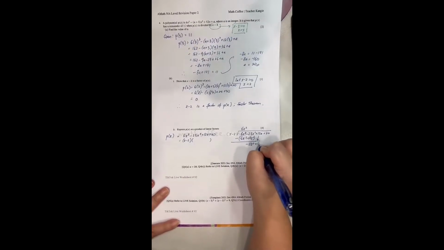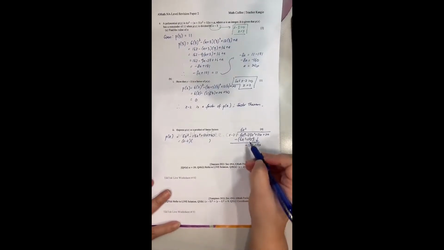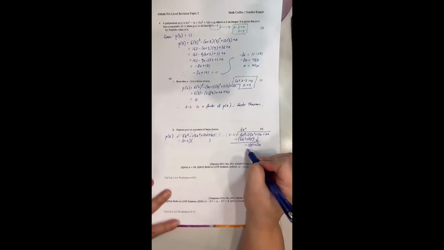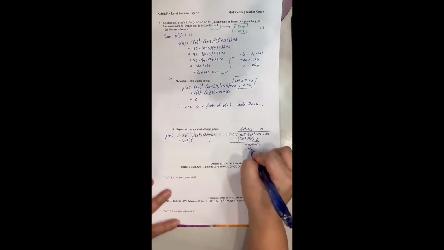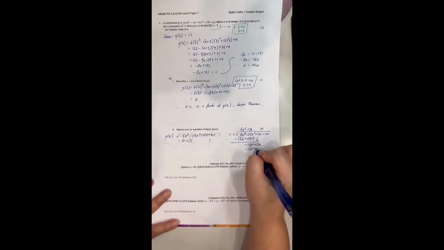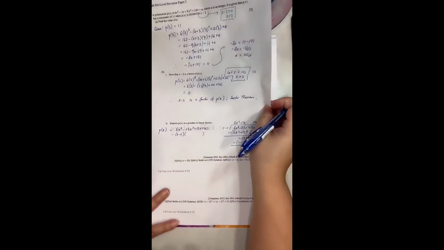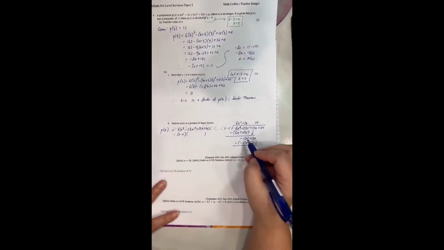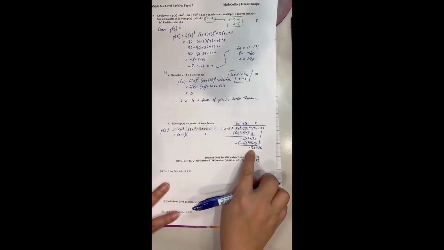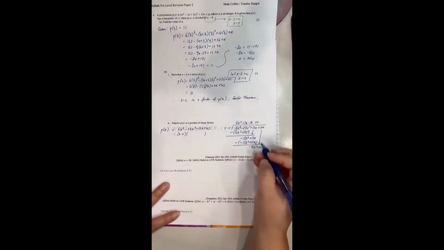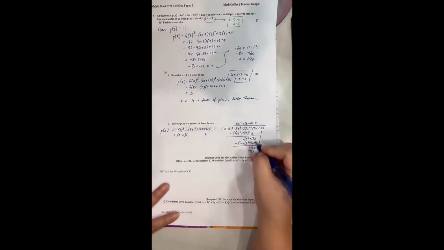Bring this down, plus 12x. Now you ask yourself, what times x gives me minus 11x squared? So this is minus 11x. So this times this, minus 11x squared. This times this gives me plus 22x. Subtract with the bracket. Okay, so let's see, 12 minus 22. So I have minus 10x. Bring down the last one, which is the plus 20. So what times x gives me negative 10x? So this is minus 10. So minus 10x plus 20.